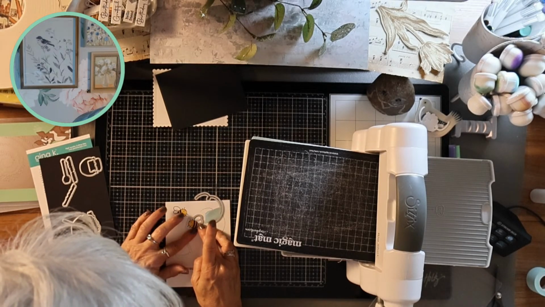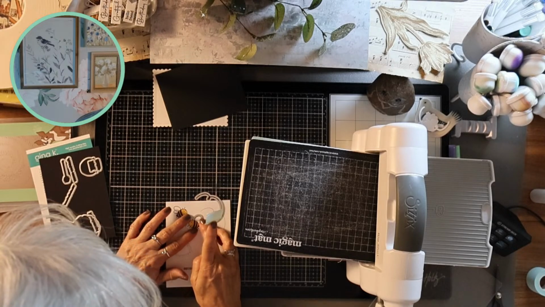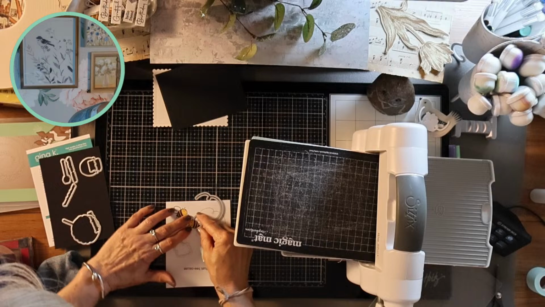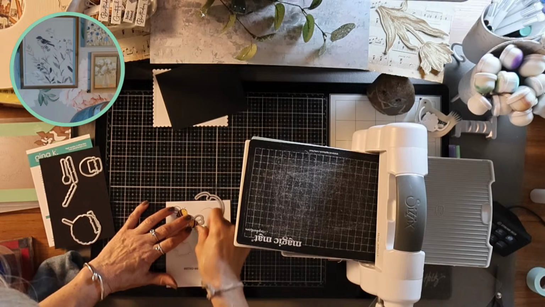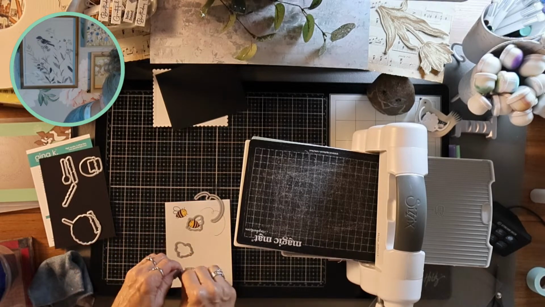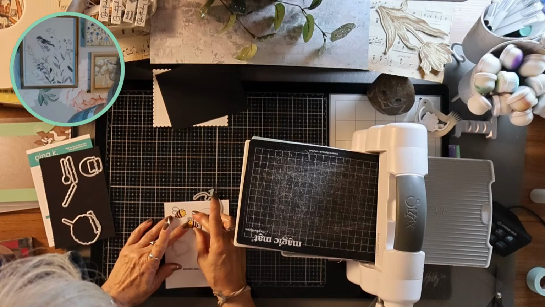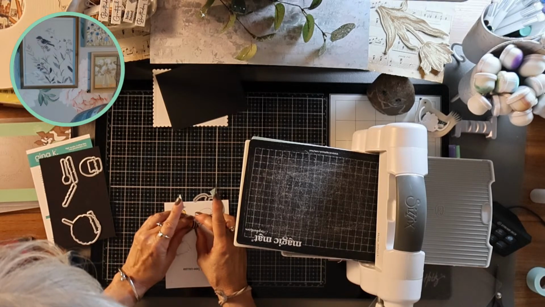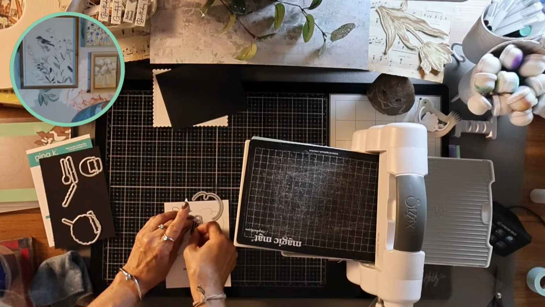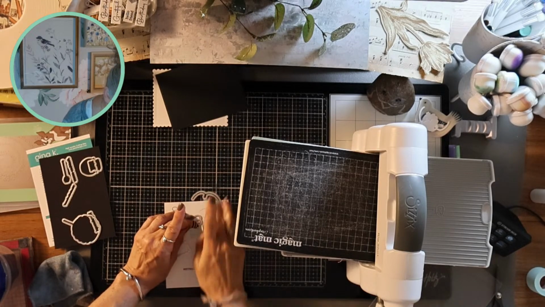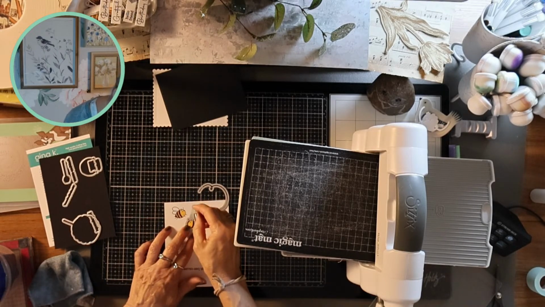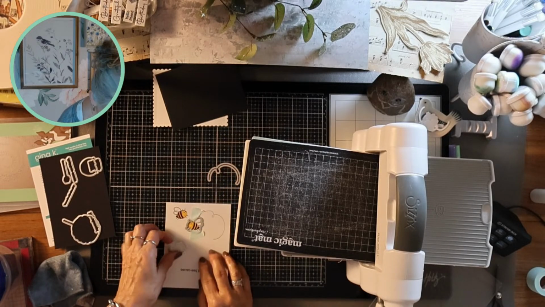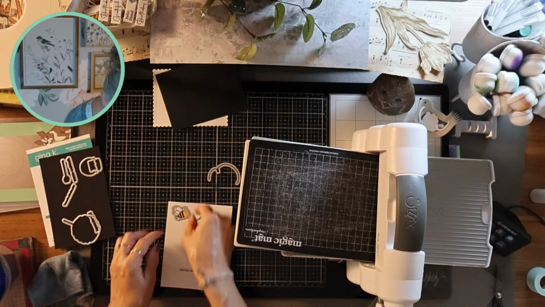All right. That looks good. I'm trying not to put tape over where I colored. I don't know if I'm going to be able to die cut these all at once, because I really don't want them to shift, but let's try to do both B's.